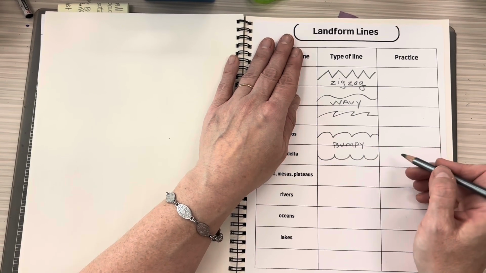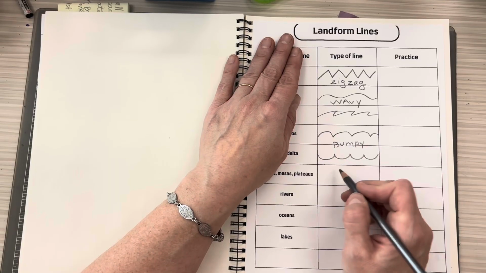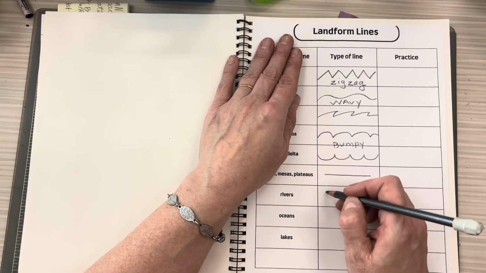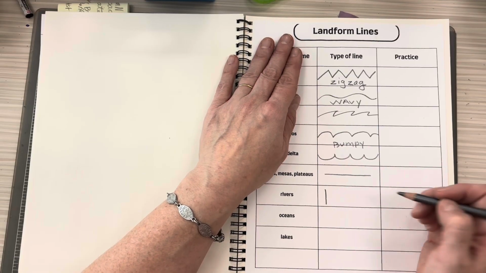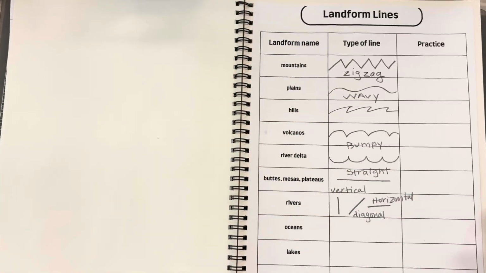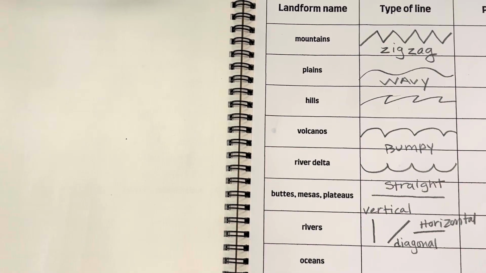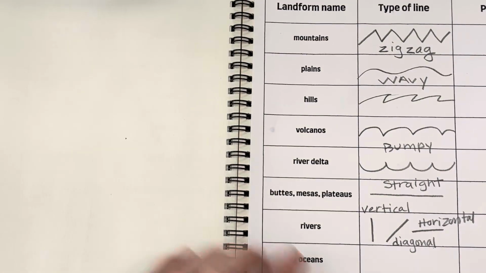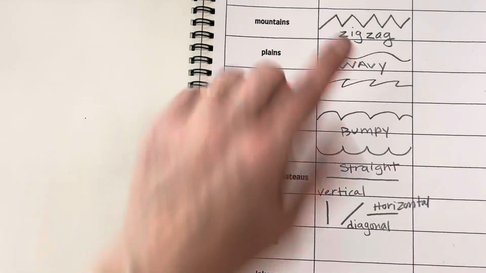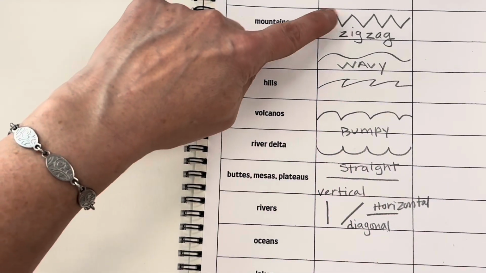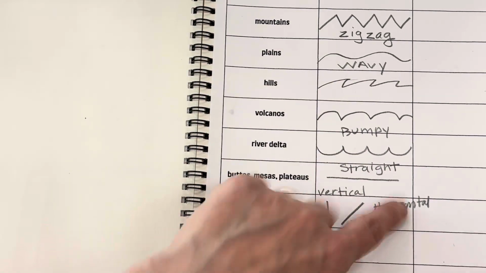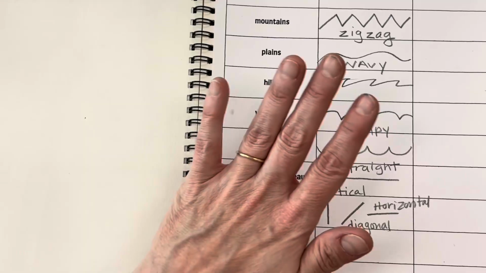What other kinds of lines? Straight lines. What about vertical lines, diagonal lines, and horizontal lines? Take a minute to collect your lines, and there are even some here for some we didn't mention. When you have at least 5 different kinds of lines, let's count how many I have. 1, 2, 3, 4, 5, 6, 7. I've got 7.